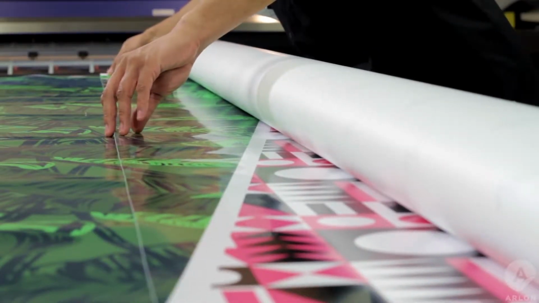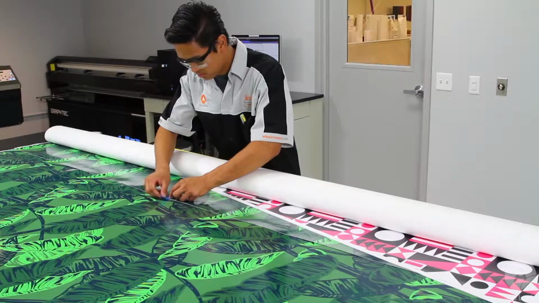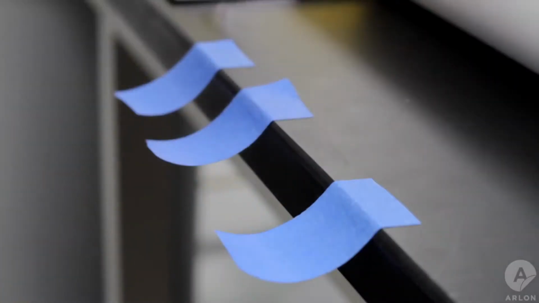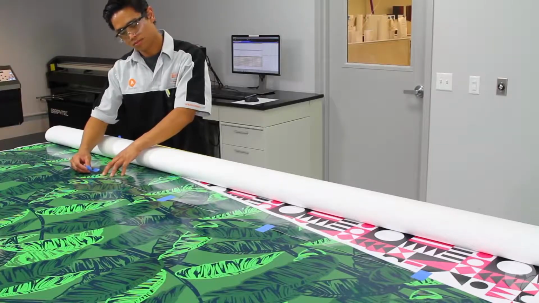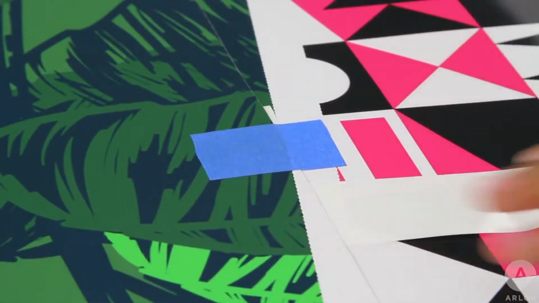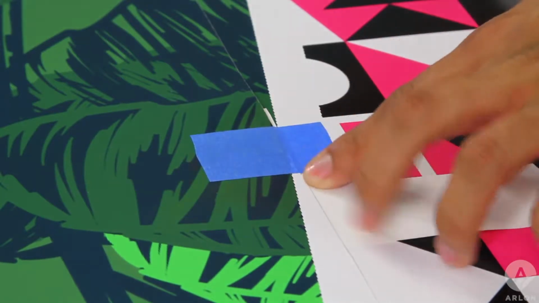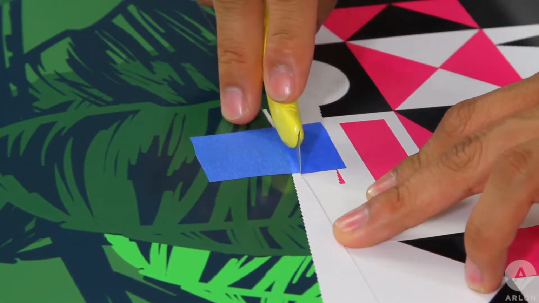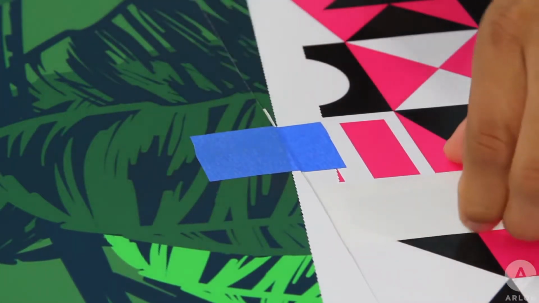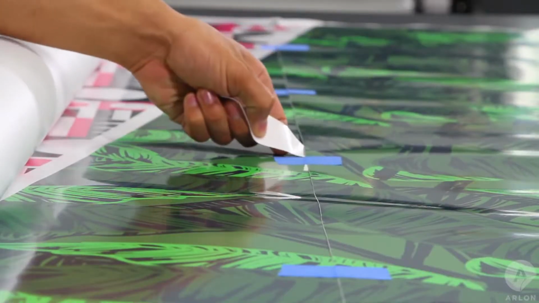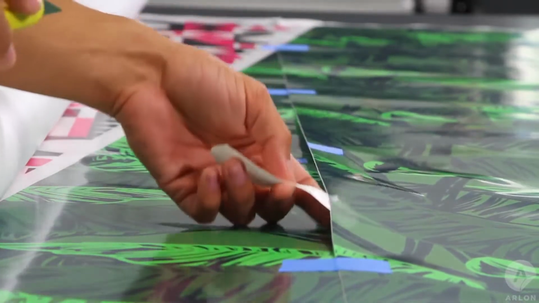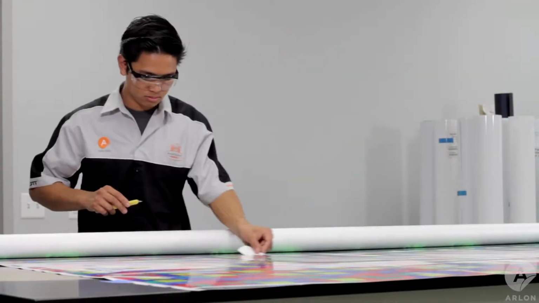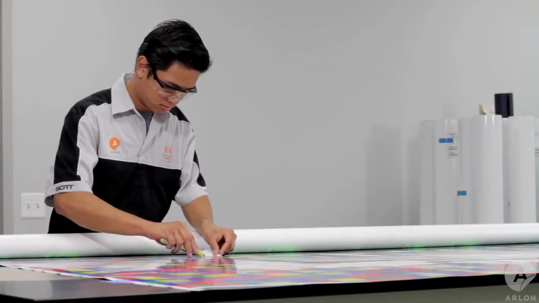Carefully align the overlaps of two adjacent tiles and apply small strips of blue masking tape across the seam every 2 feet down the graphic. To prevent cutting on the real graphic, use a small piece of release liner under the blue masking tape. Cut the masking tape along the edge of the overlaying tile. This will serve as registration marks for installation. Repeat this process on all panels.